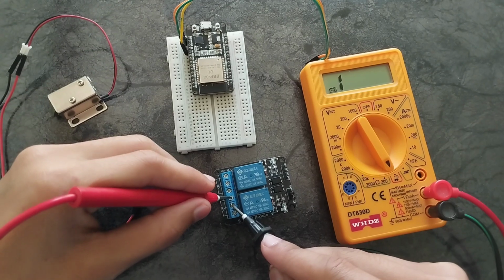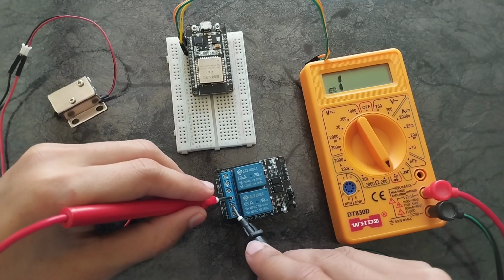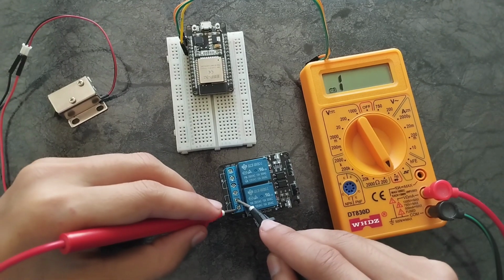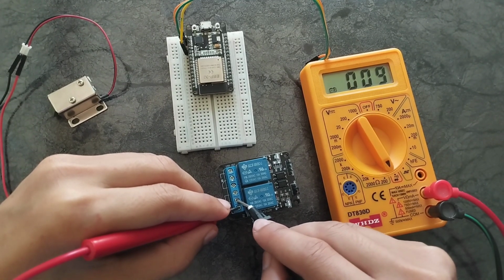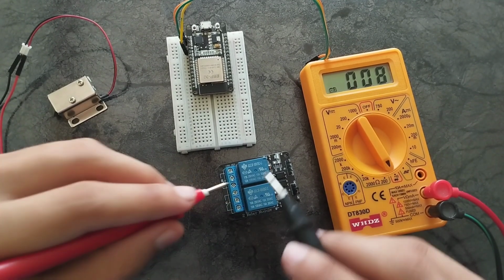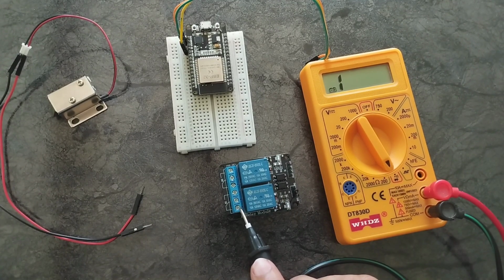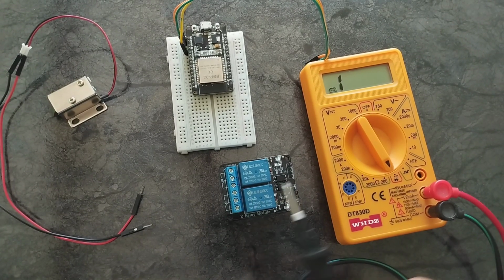So let us first touch the normally closed pin, and there is no beep from the buzzer of the multimeter, right? Now let us touch the normally open pin, and you can hear the beep from the buzzer. This shows that the relay module is low level triggered because the common and the normally open pin are connected to each other by default.